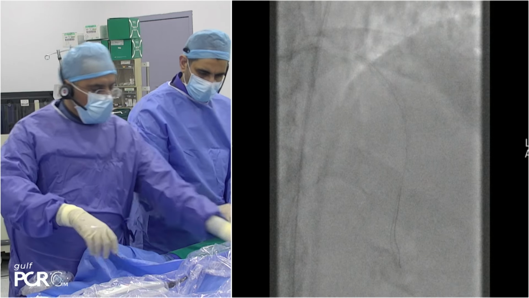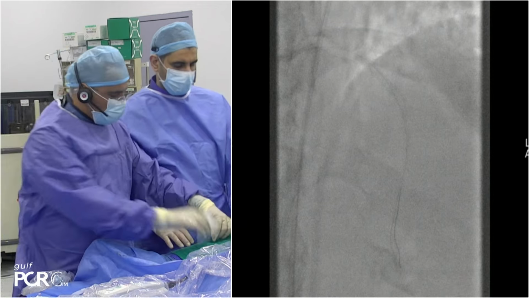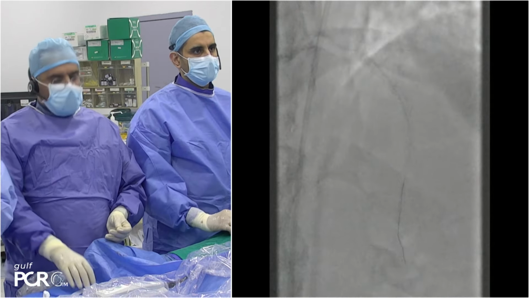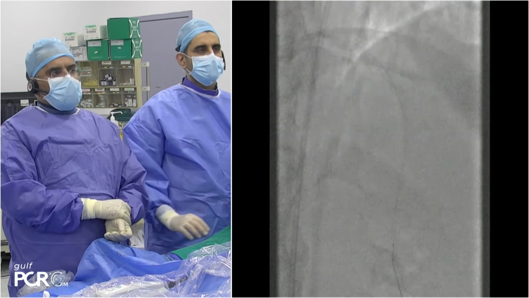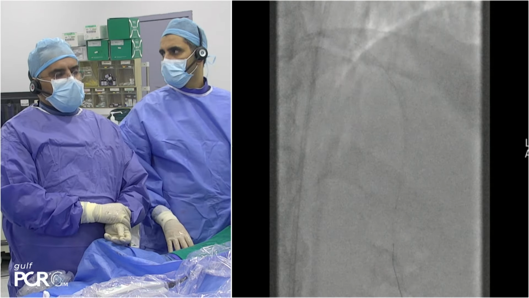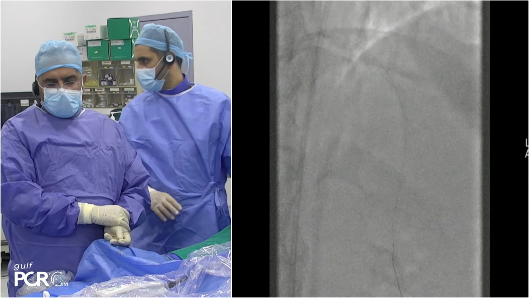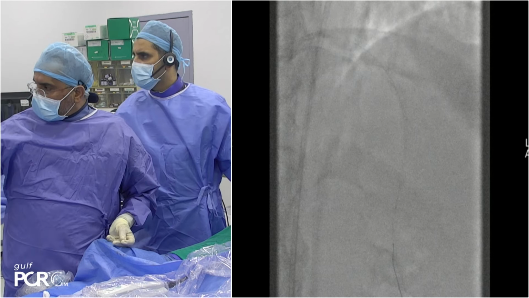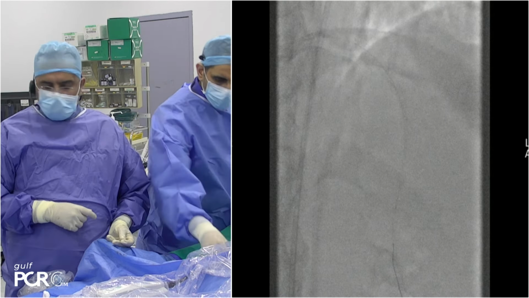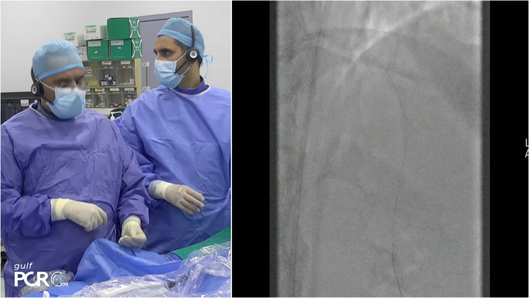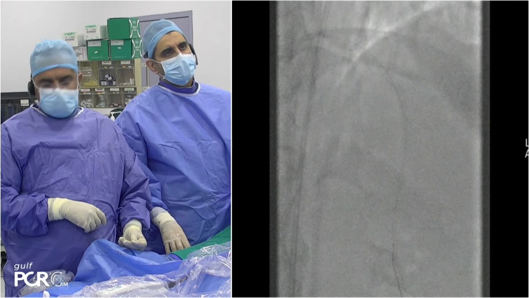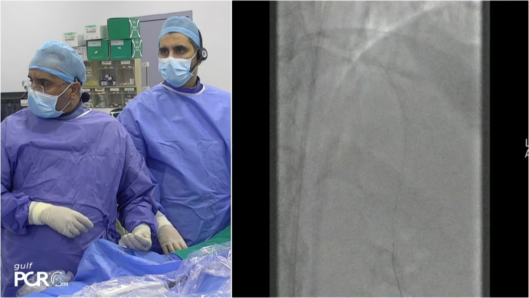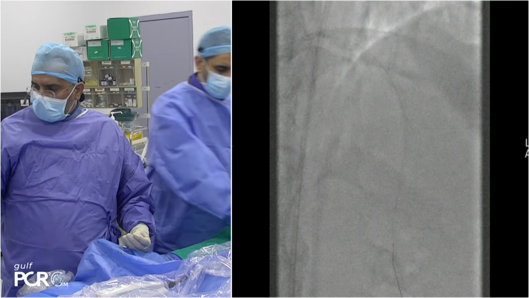Okay, let's have it. What size balloon did you take for the distal segment to optimize the stent under expansion? Yeah, so we went with a 3.0 balloon distally, and we are going 3.25 proximally. Okay, give us that. 3.25, yes. Okay, let's go.